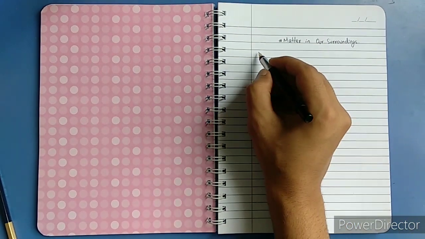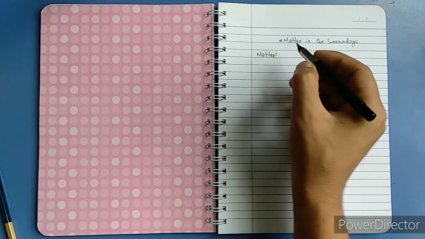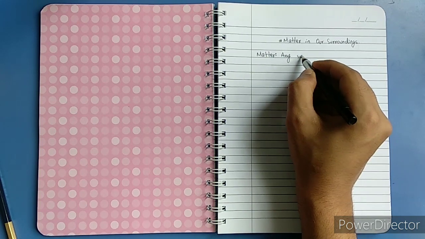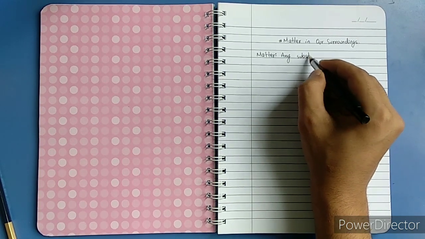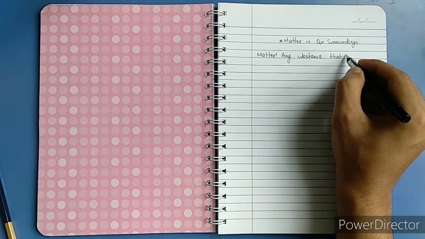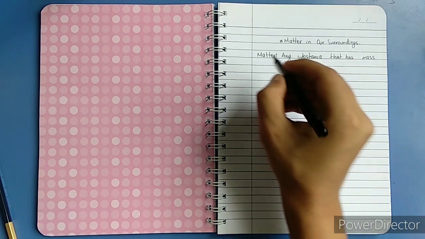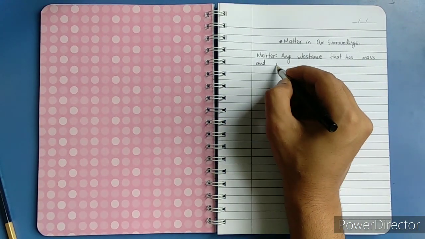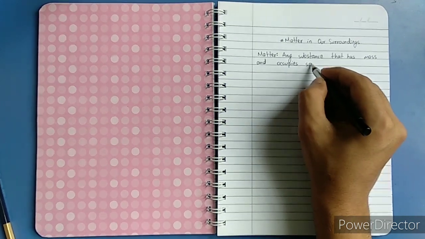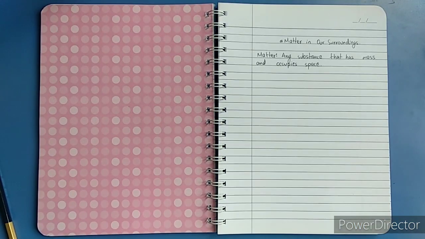So first let's begin by defining what matter is. We define matter as any substance that has mass and occupies space. So matter is any substance that has mass and occupies space.